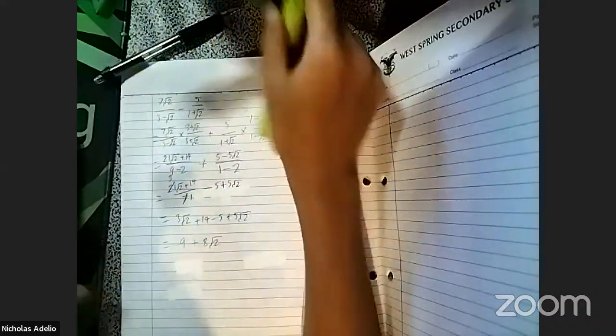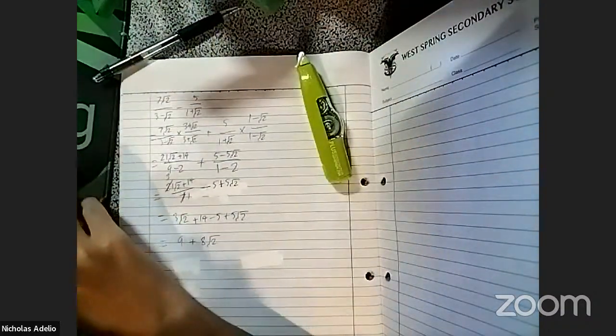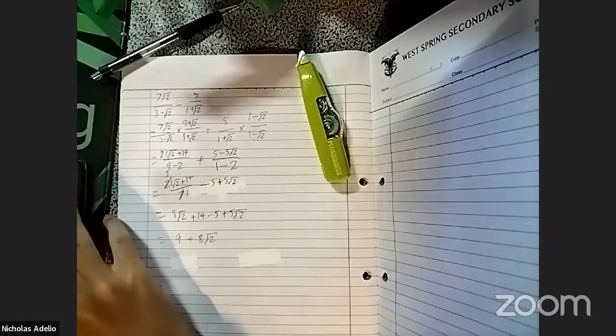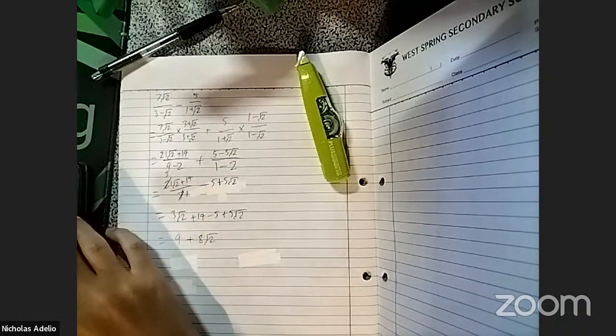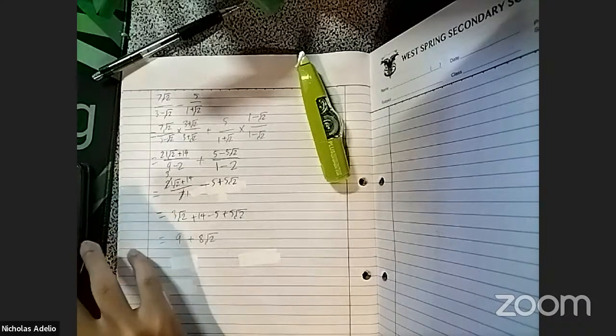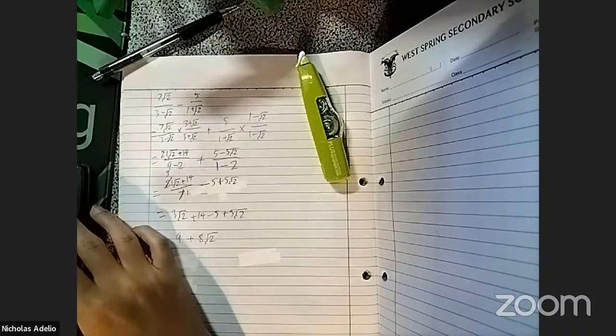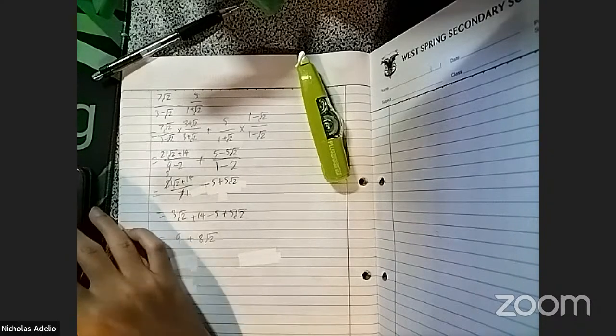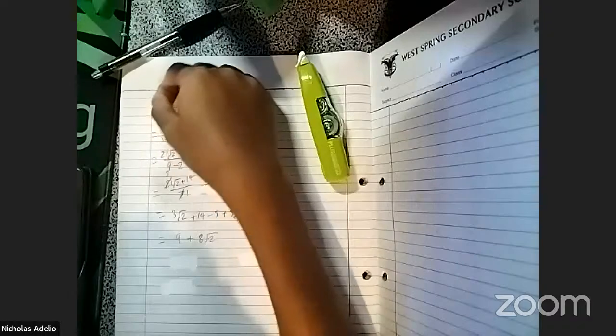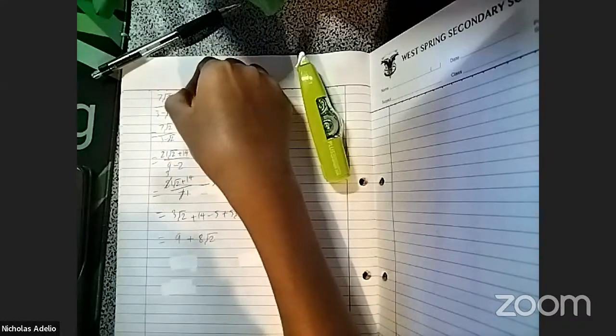Okay, I'm just gonna see this part. Let me do a really weird thing. 7 square root 2 times 3 minus this minus 5 over 1 plus.